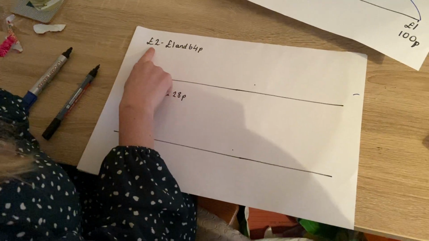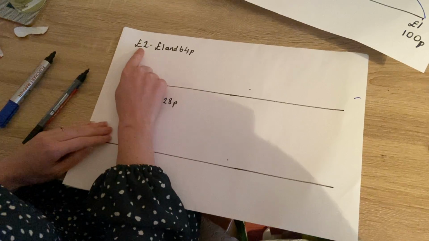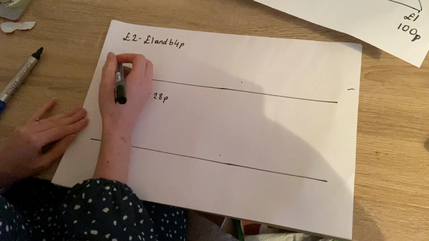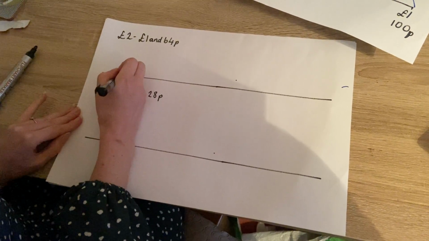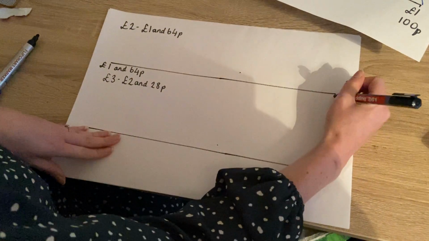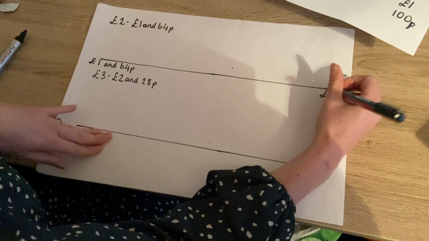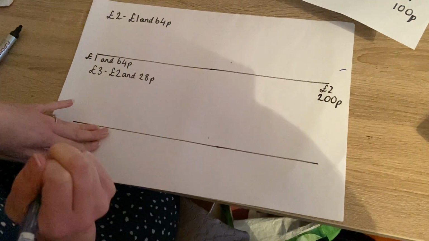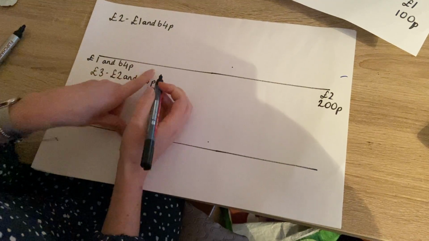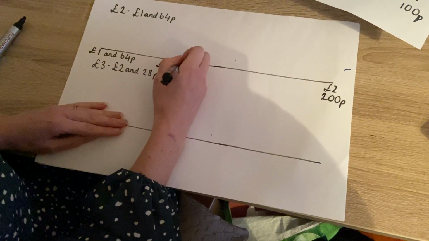So now we're starting with a different starting point. We're not starting with £1, we're starting with £2. And then we're subtracting £1 and 64p. Again though, I start with the amount that I'm subtracting at the start of my number line, which is £1 and 64p. And then my total amount is £2. How many pennies would that be? There's 100 pennies in £1, so there's going to be 200 pennies in £2. Okay, so I'm going to do the same. I'm going to jump up to the next multiple of 10, which is going to be £1 and 70p.